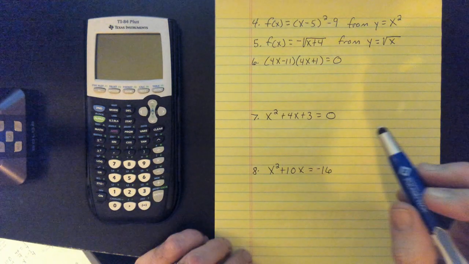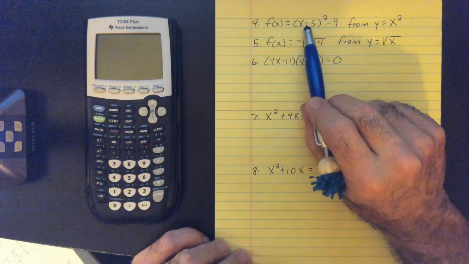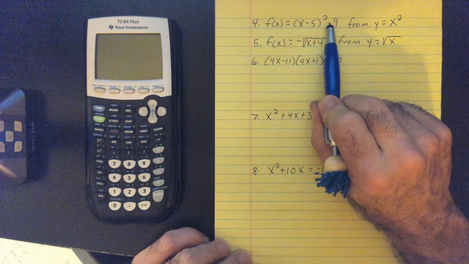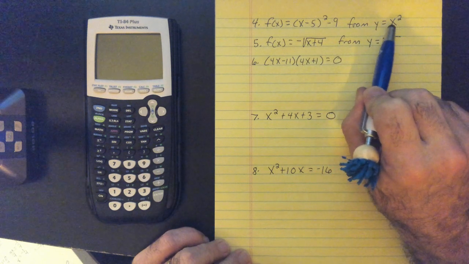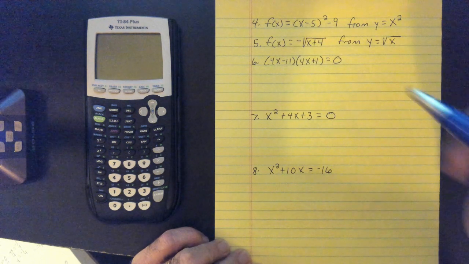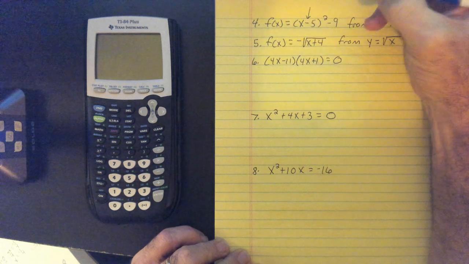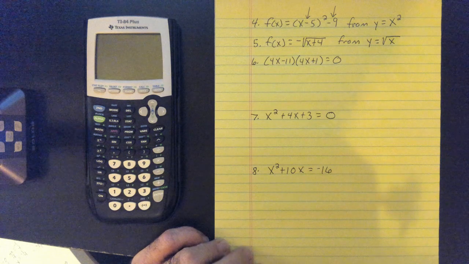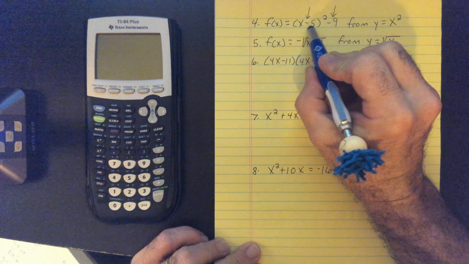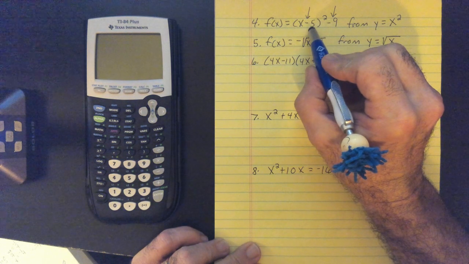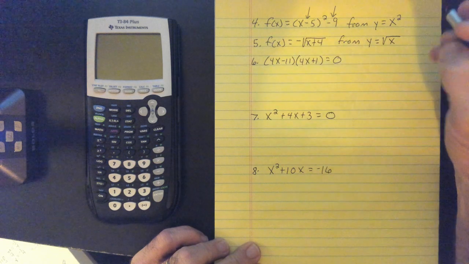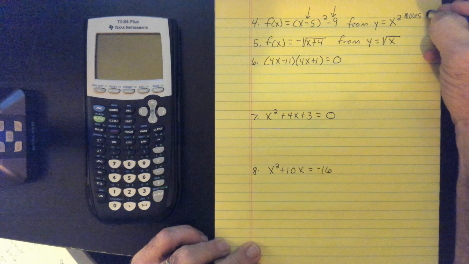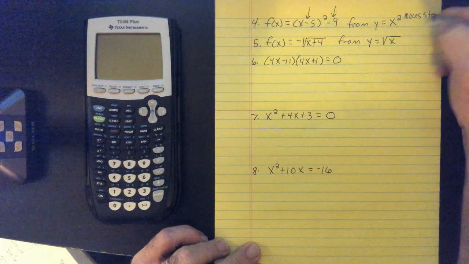Alright, then number 4. I wanted to know how I could obtain the graph of (x − 5)² − 9 from the graph of y = x². So on this, you got 2 moves. You got that negative 5 inside the parentheses, and then that negative 9 on the outside. So the negative 5 on the inside of the parentheses goes left to right. Since that's negative 5, this actually moves right. So it moves 5 to the right.